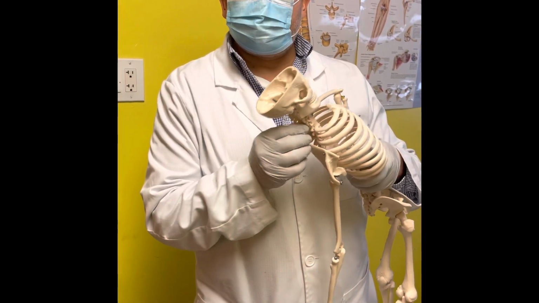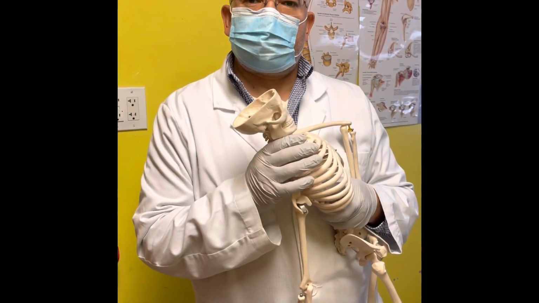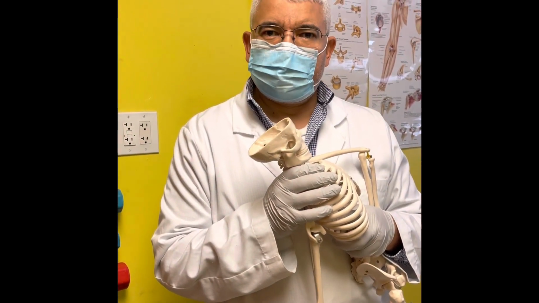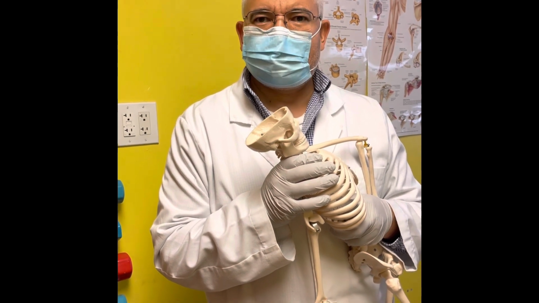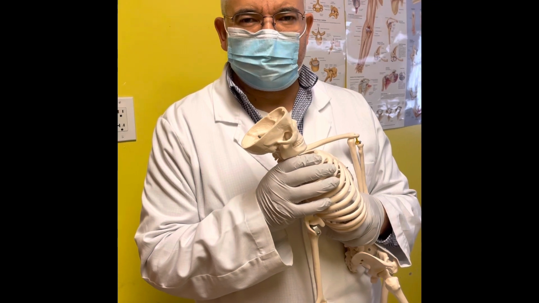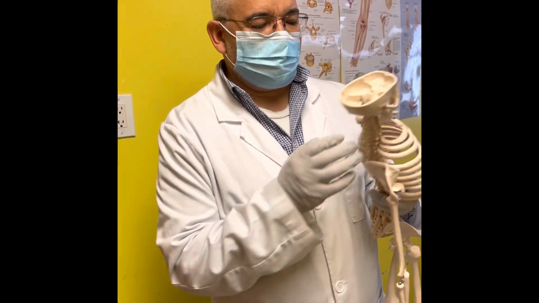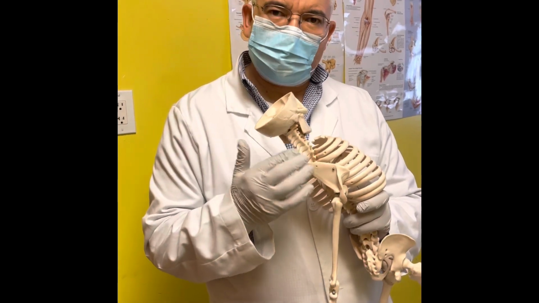This is the first step to treat cervical radiculopathy with positive neural tension tests for any of the four major nerves in the arm: median, ulnar, radial, axillary. Okay, this is the cervical spine.